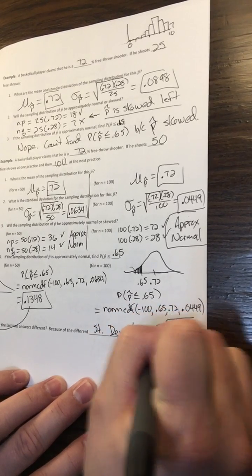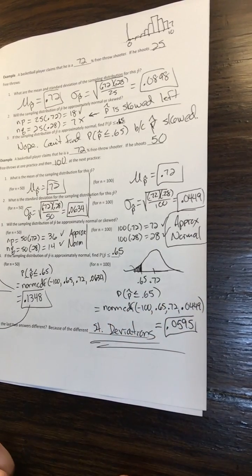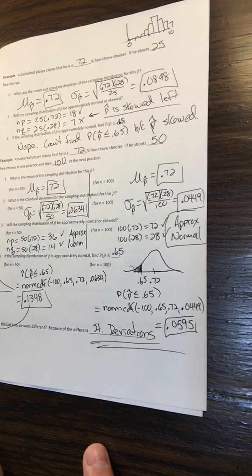Bigger sample size means smaller standard deviation. You guys saw it when we picked quarters. You saw it when we did bop it. You saw it when you rolled dice. If you rolled more dice, you got a smaller standard deviation. If you took more bop it things, you got a smaller standard deviation. When you picked more quarters, you got a smaller standard deviation.